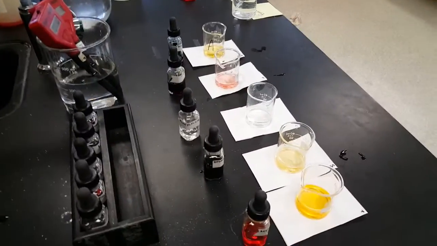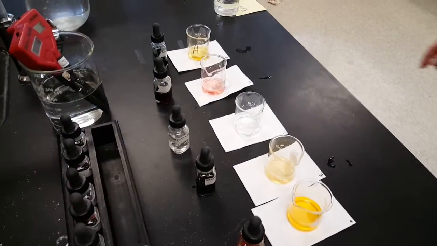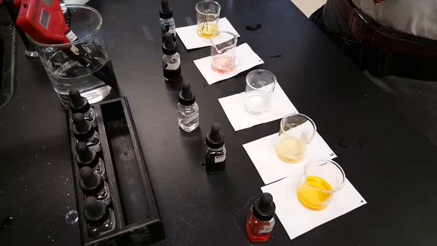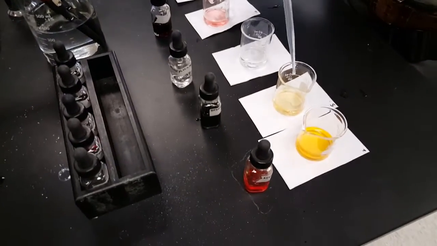We're going to repeat this for every one of these though, right? Oh, yeah, right. I'm getting ahead of myself. Yep, you're right. We're going to go through and do that base now for each of these until we get the color change.